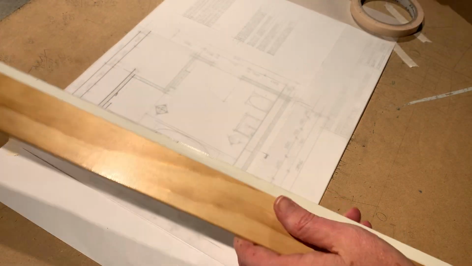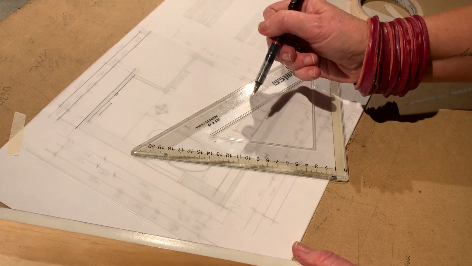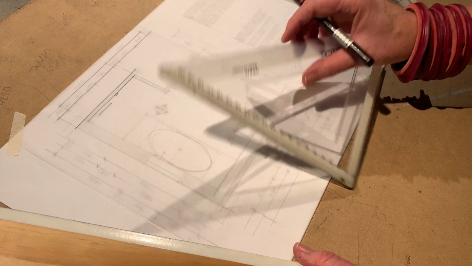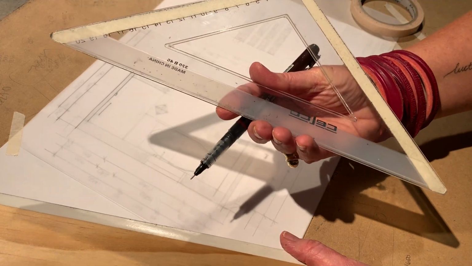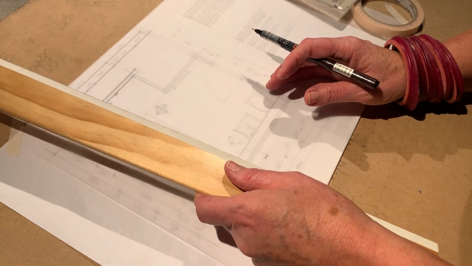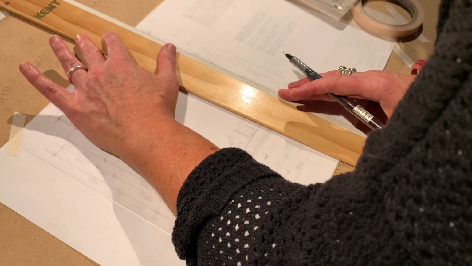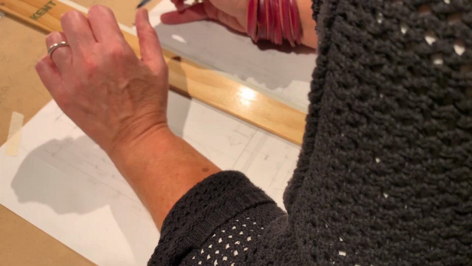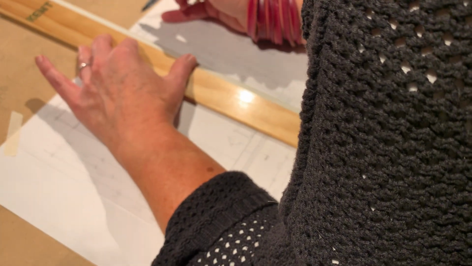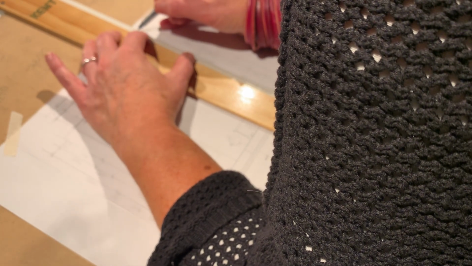And when I'm sliding this triangle along, I don't want it to smudge. The ink will run underneath it and smudge. So pop yourself a little bit of masking tape on the back. It just raises it up a little bit to stop that. I'm going to go this direction and just show you the ticks.